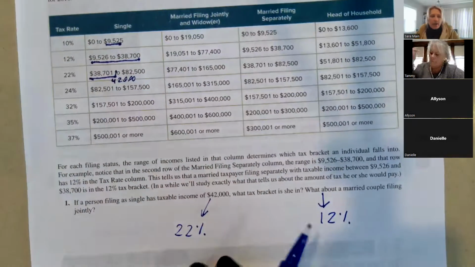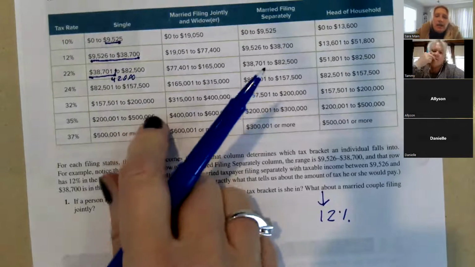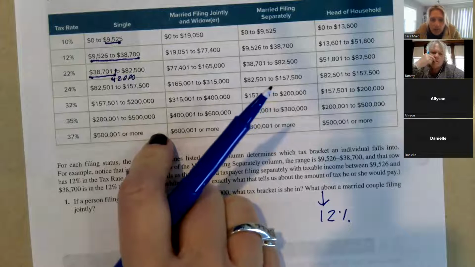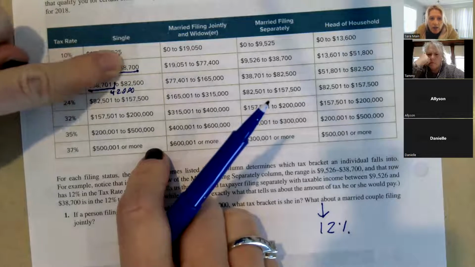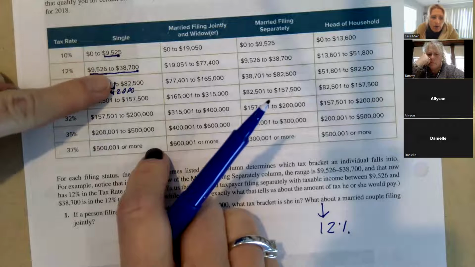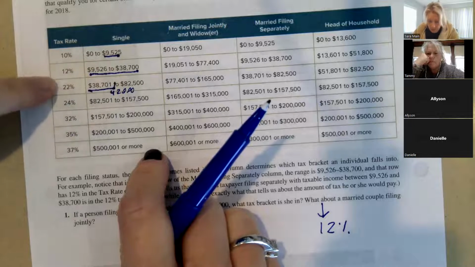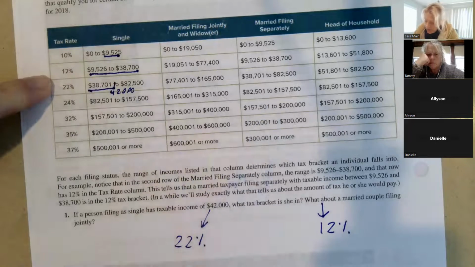So if I say I'm in the 12% tax bracket, it doesn't mean that I'm paying 12% on all of my income. It means that I'm paying 10% on this first chunk. Then I subtract, and whatever falls into this 12% category, I'll pay 12% of that difference. So we're going to walk through this.